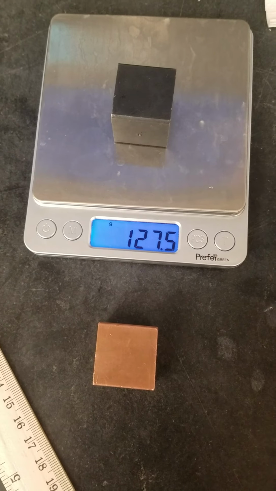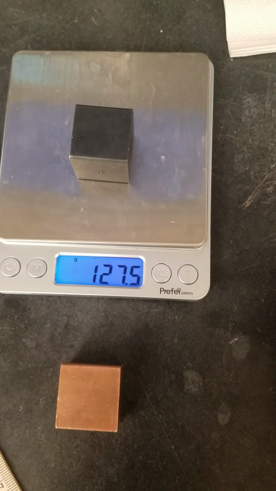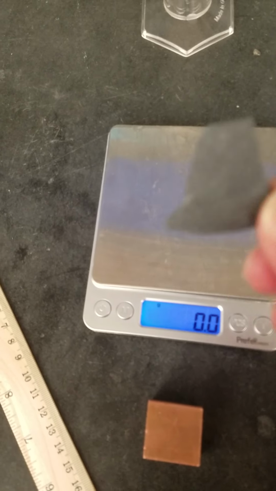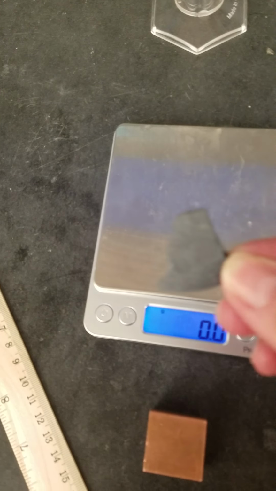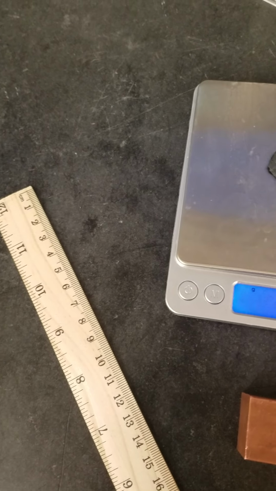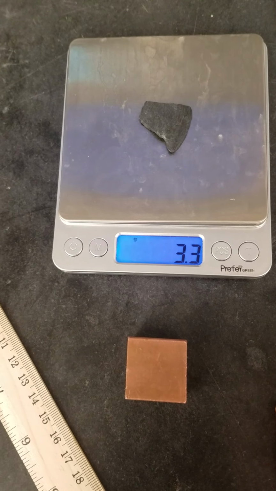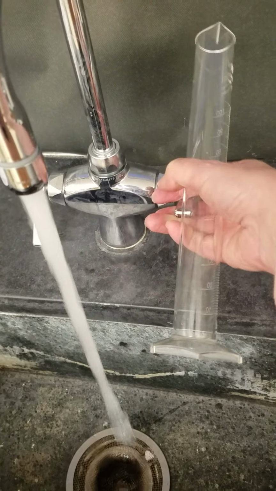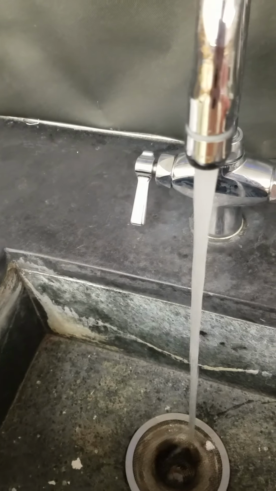The other thing we were going to look at is measuring density of objects that aren't easily measured by a ruler. So this is a piece of slate, and we can first weigh it. So it's 3.3, but now we have to find the volume, which is trickier. So I'm going to take this graduated cylinder and I fill it with some water, and I'm just going to pick 60 milliliters.